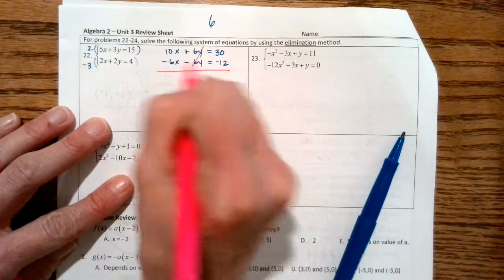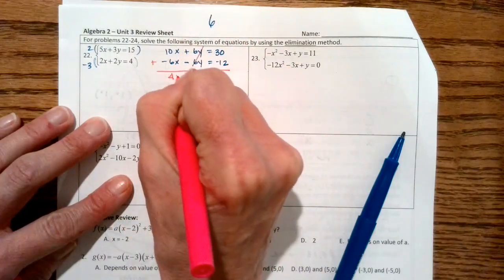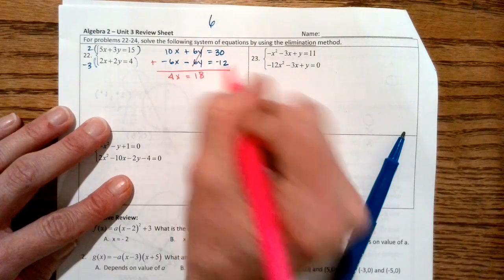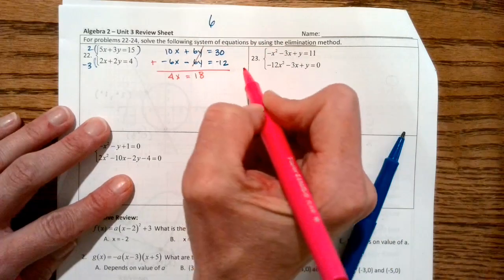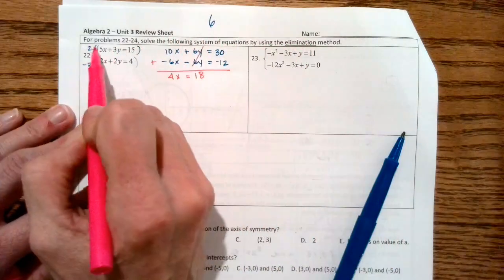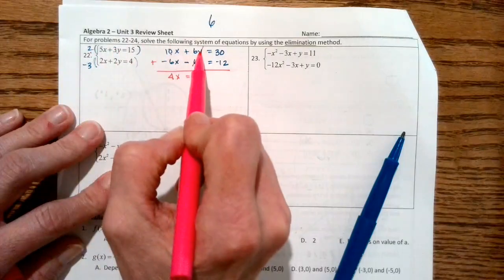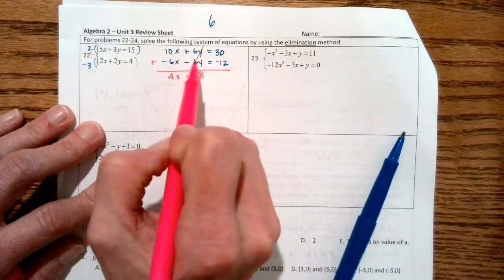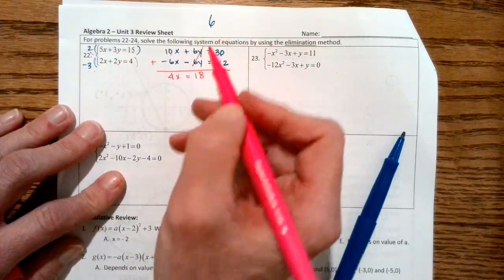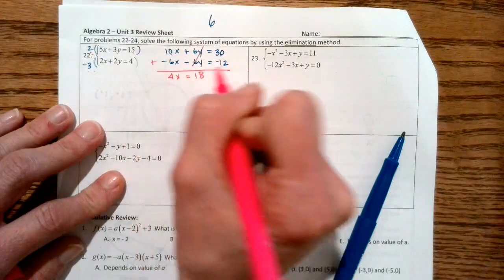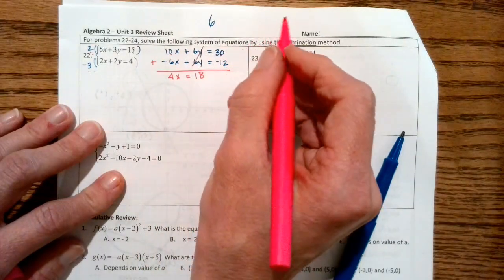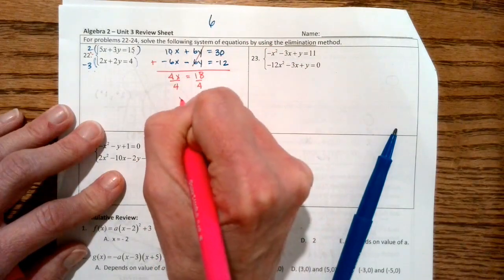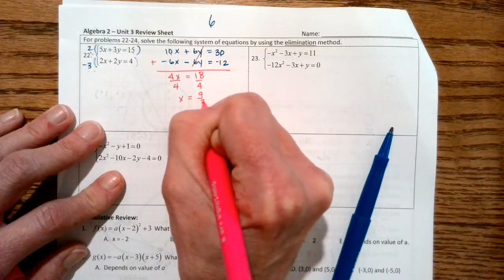So when I go and add them together, I get 4x is equal to 18, which is curious. It doesn't work out evenly. Let me double check my math. 2 times 5 is 10, 2 times 3 is 6, 2 times 15 is 30, 3 times 2 is 6, 3 times 2 is 6, 3 times 4 is 12. When I line up, 10 minus 6 is 4, and 30 minus 12 is 18. All right, folks, we got ourselves a fraction. X is going to be equal to 9/2.